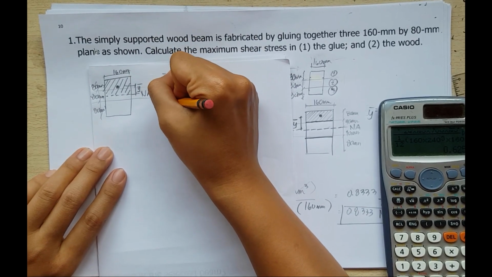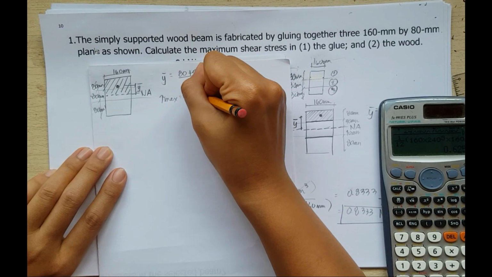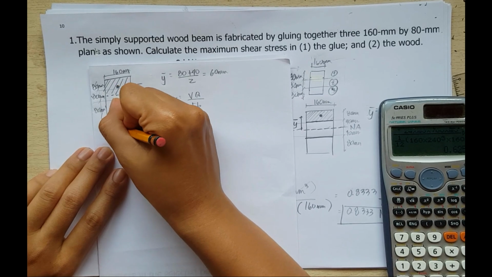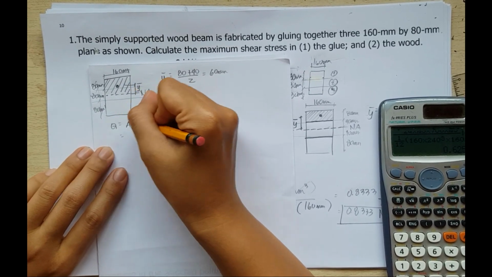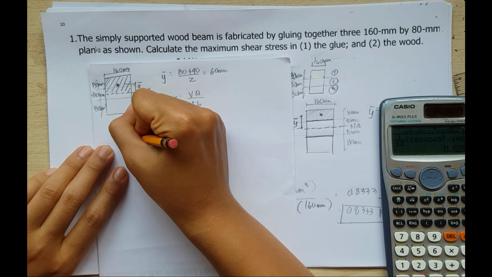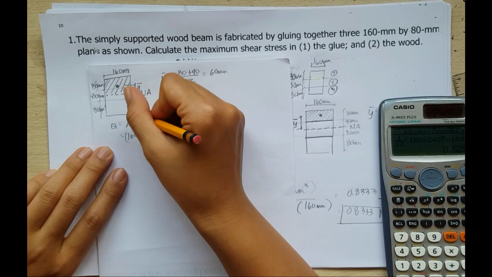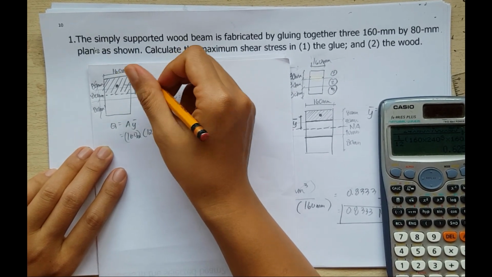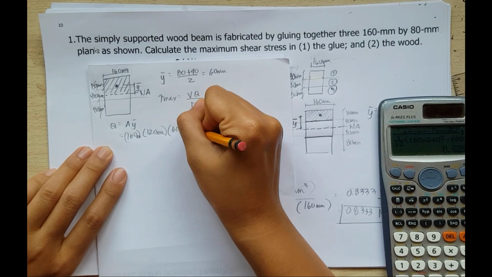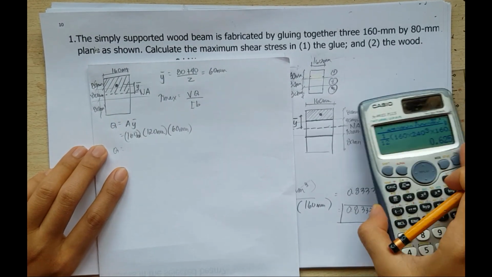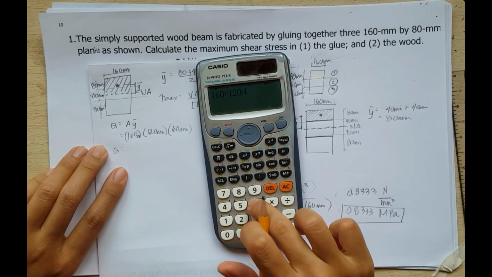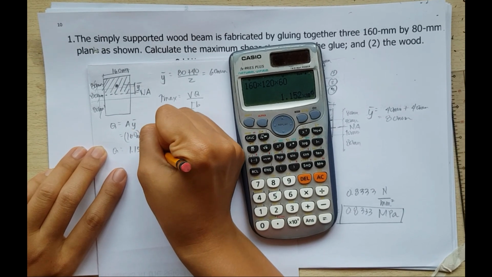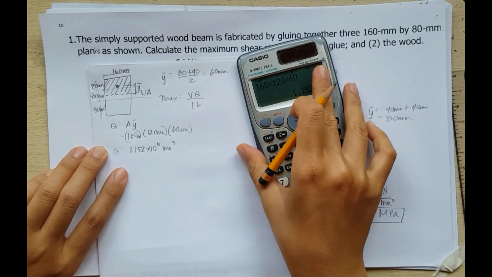Our maximum shear stress would now be equal to VQ all over IB. Our Q is equal to A Y bar, right? The area is equal to 160 multiplied by 80 plus 40, so 120 millimeters, and the Y bar is 60 millimeters. Therefore, Q is equal to 160 times 120 times 60. So we have 1.152 times 10 raised to 6 cubic millimeter.